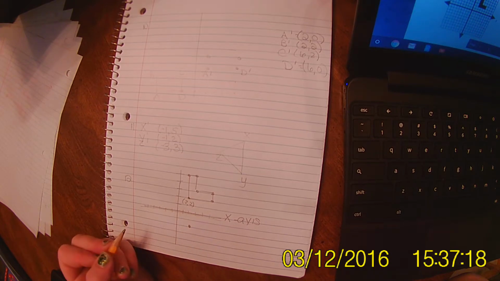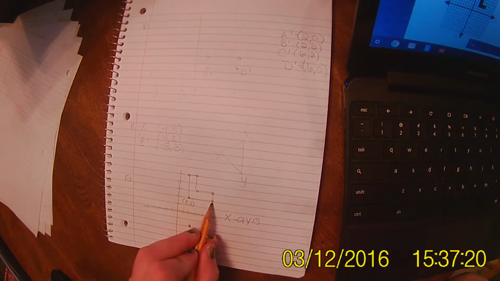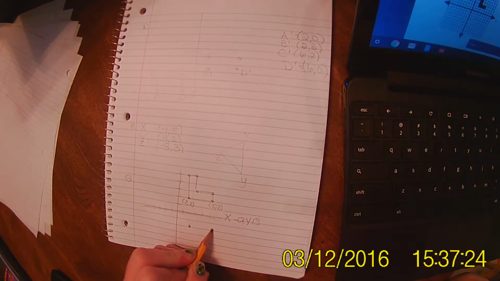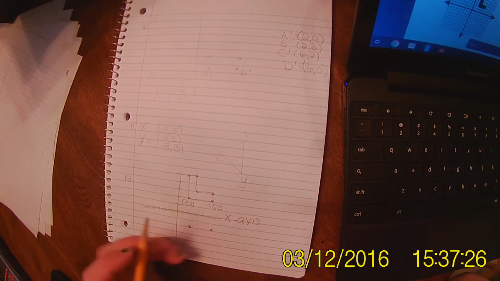So there would be my first point. This was a 5, 2. So now it would be 5, -2. Okay, and I can continue doing that with all the points.